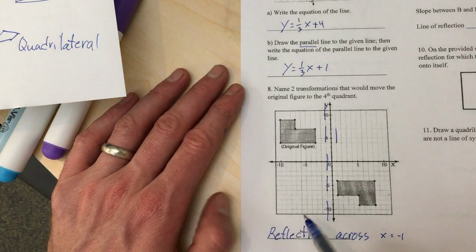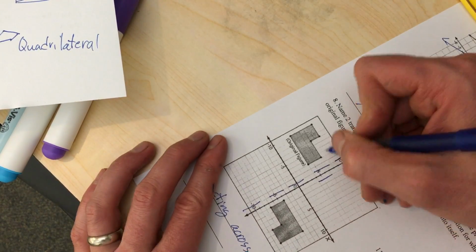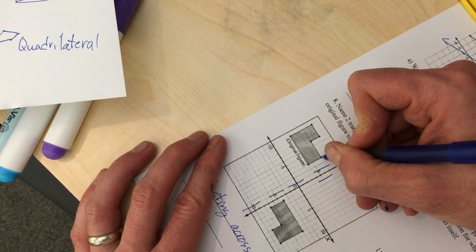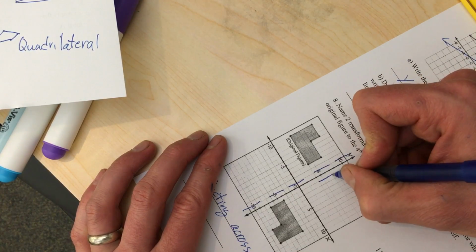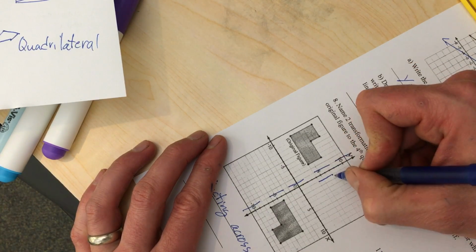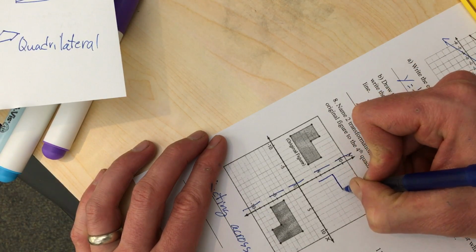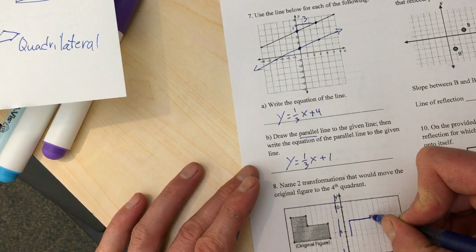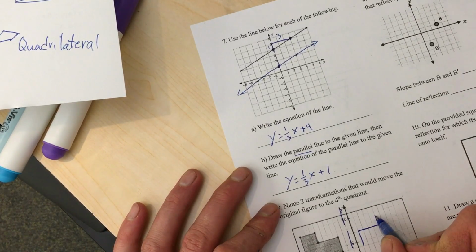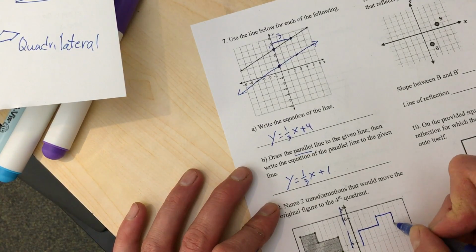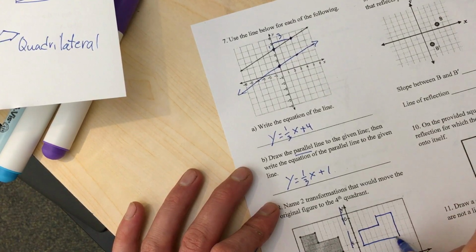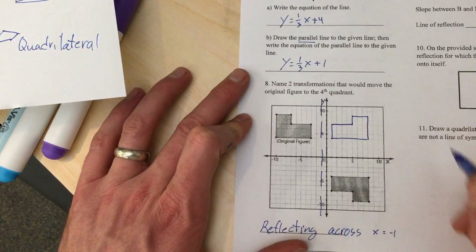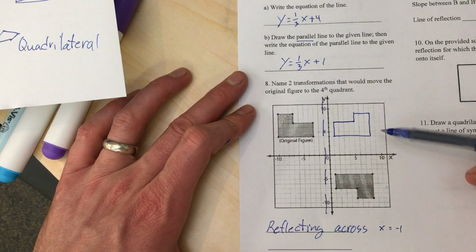The next one, so I'm going to copy the shape over here. So I have my general shape, and it should be here. So 1, 2, 3, 4. 1, 2, 3, 4, and I've got up 2, over 3. I'm gonna go back down. Okay, so that's gonna be our first reflection, right? And then we're reflecting down here.